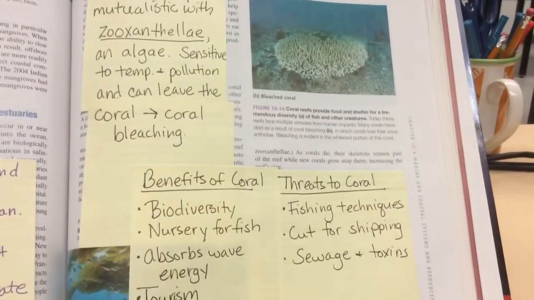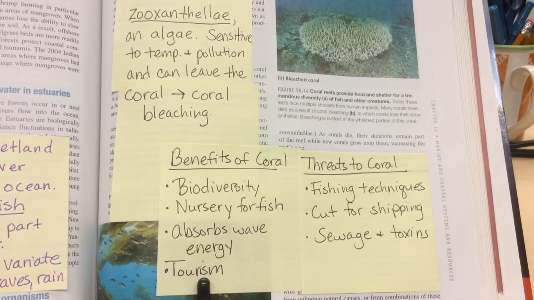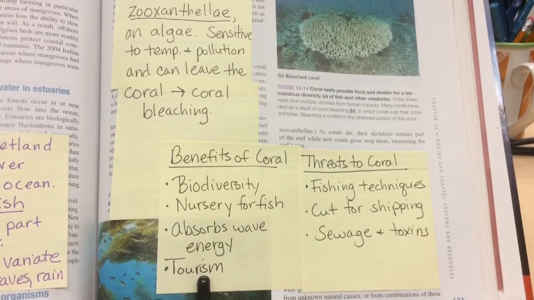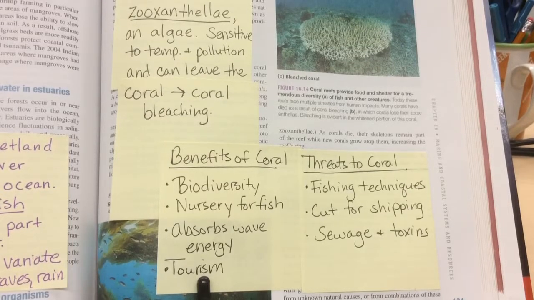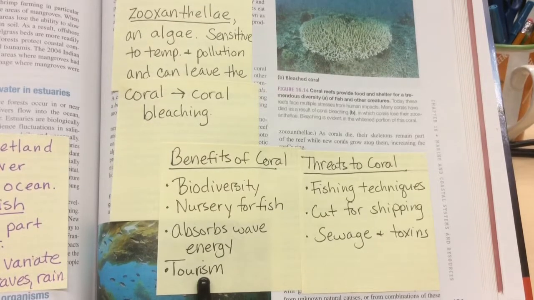Benefits of coral? Well, huge amounts of biodiversity with coral reefs. It's also a nursery for fish, baby fish. Coral reefs absorb wave energy to protect coastlines. They provide tourism. People go out and snorkel and bring money into a community.